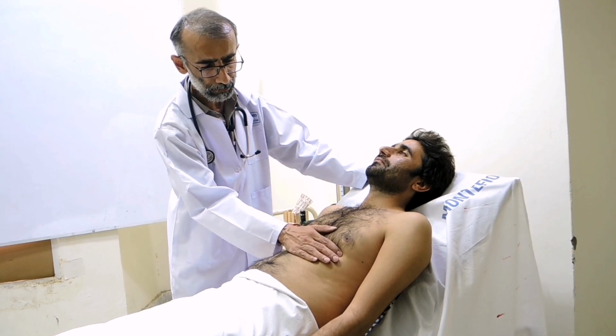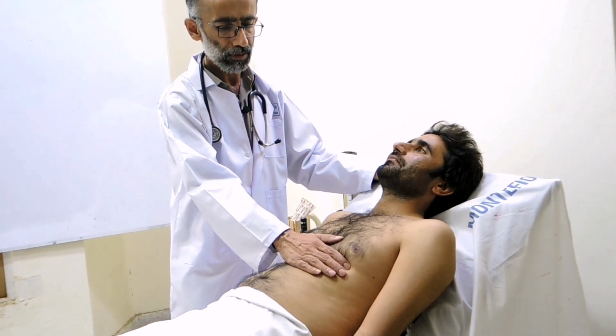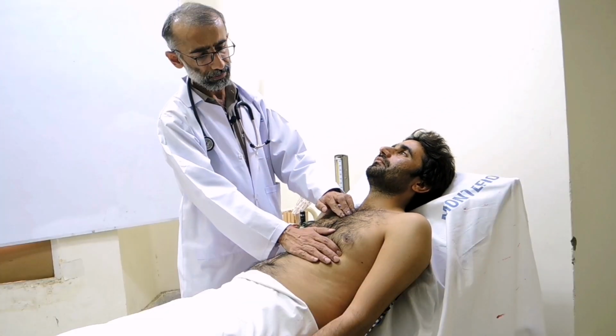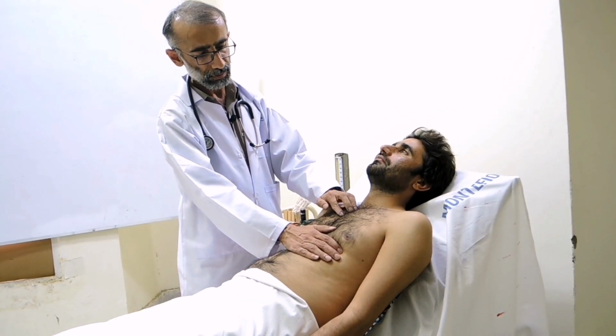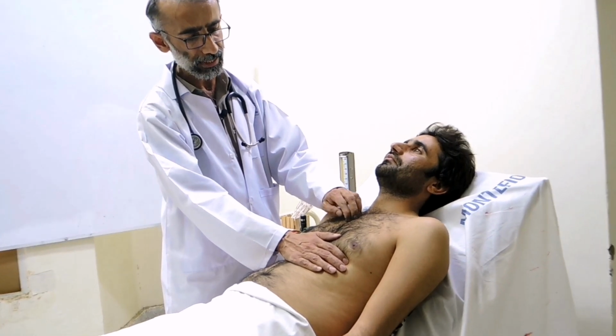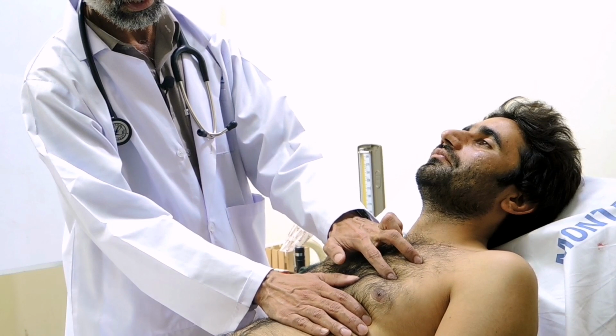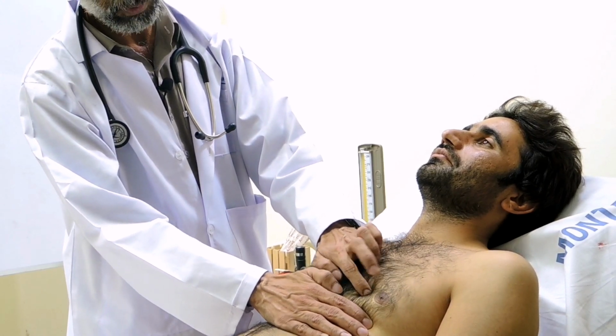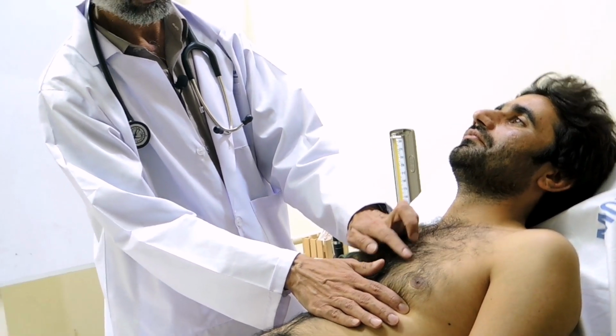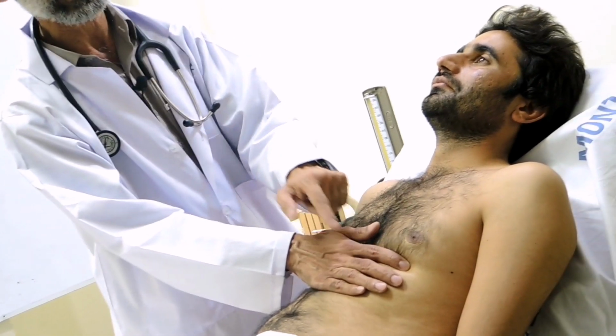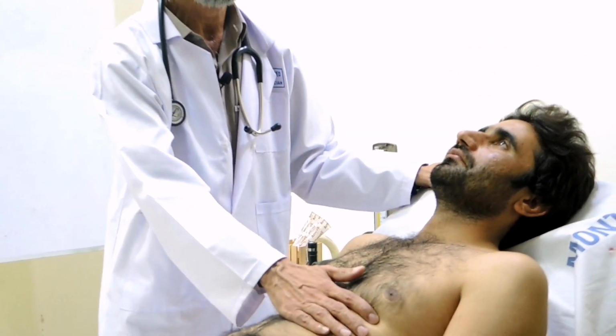Here the maximal impulse is felt. Now localize it. This is the external angle. This is the second intercostal space, third, this is the fourth, this is the fifth. Fifth intercostal space in the midclavicular line.